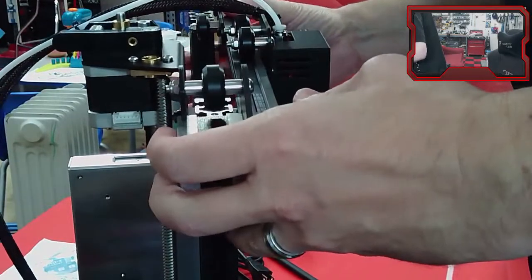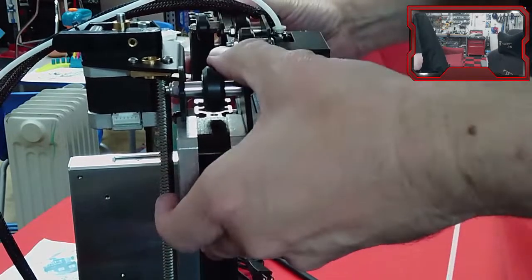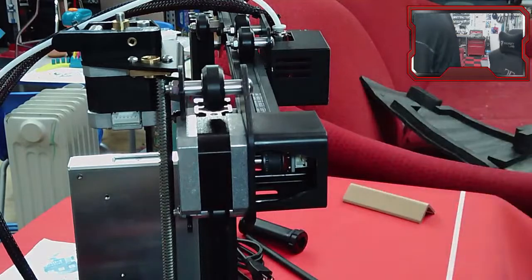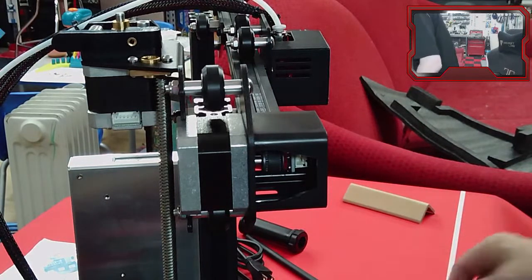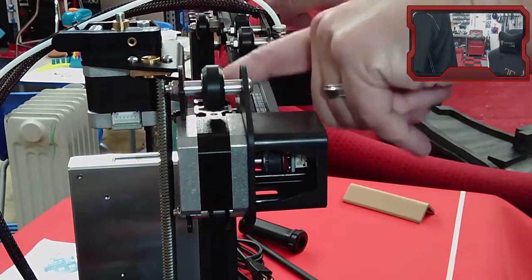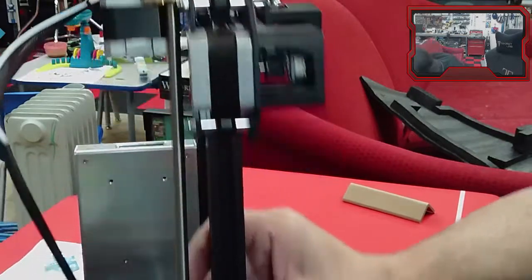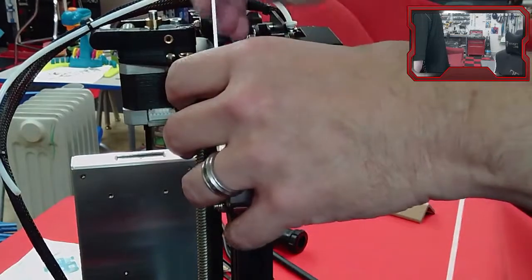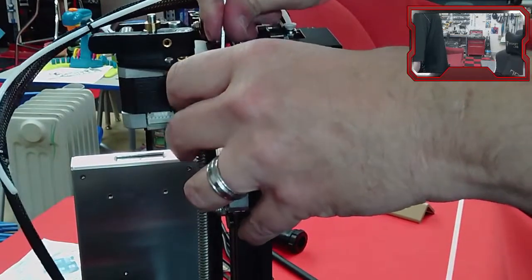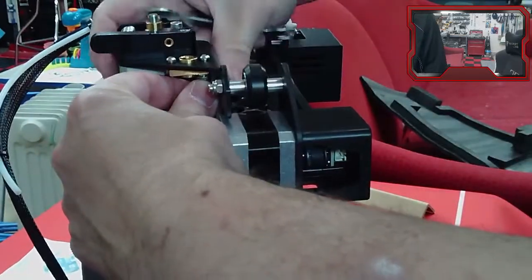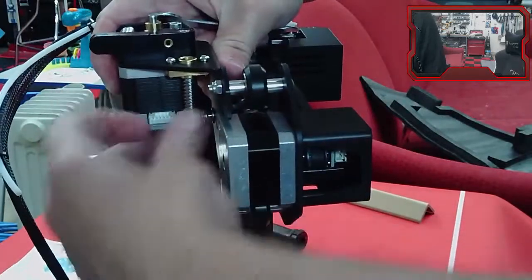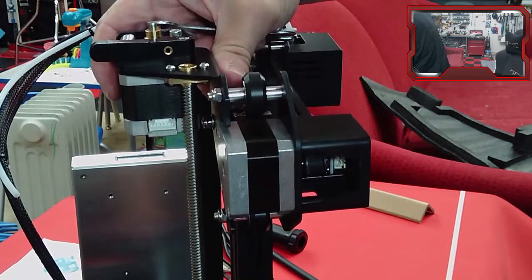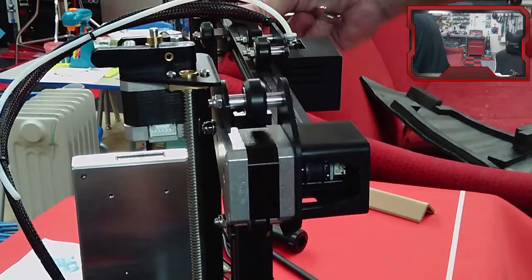Okay. And if it's just too difficult, then we're going to need to loosen up some of these. The inside ones are both eccentric nuts, so we're going to need to loosen those up to get enough room. Oh, and we do have to make sure that the Z screw lines up with the threads here. We'll have to turn it. Actually, that was all that was holding us up, I think.